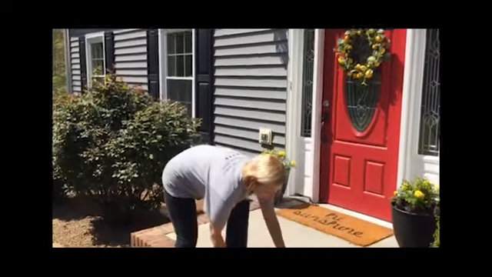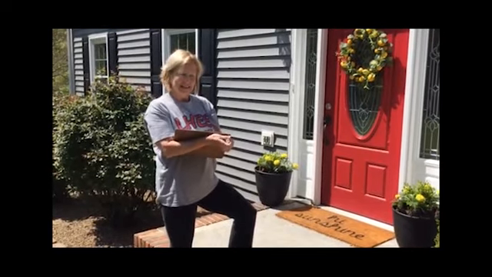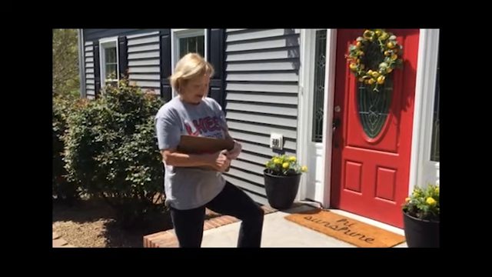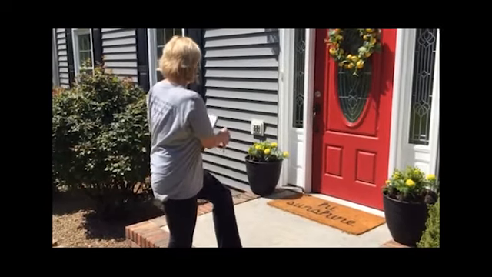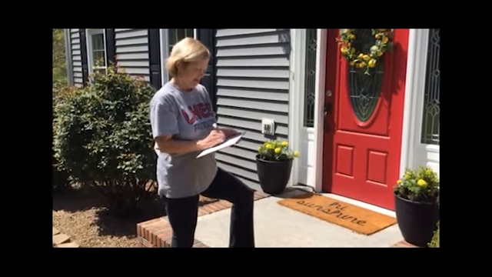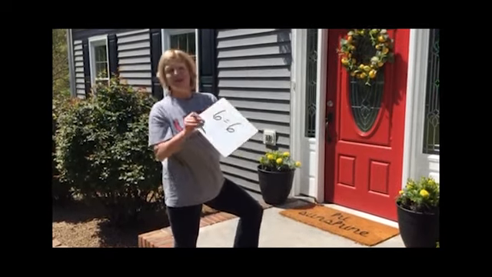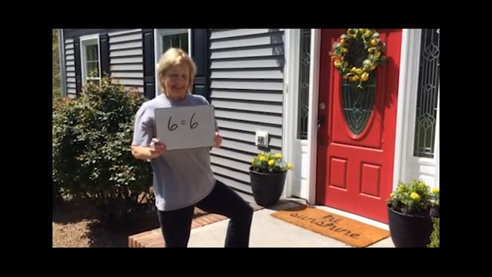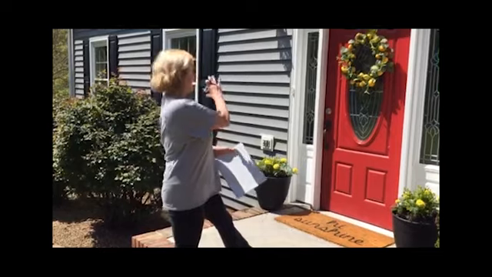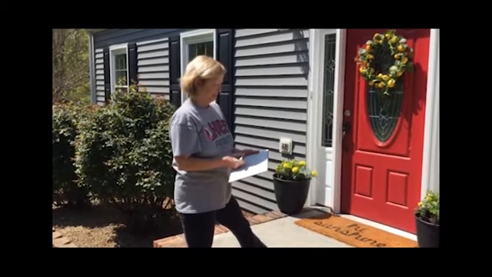Can you write something on your paper with the equal sign? Let's see what we could do. We have 6 here, and that is equal to 6 here. So one thing we could write is 6 equals 6. Remember, equal means the amount on this side is the same as the amount on this side.